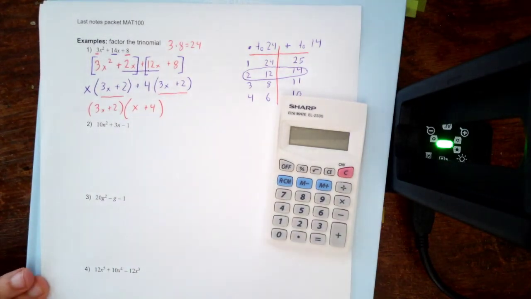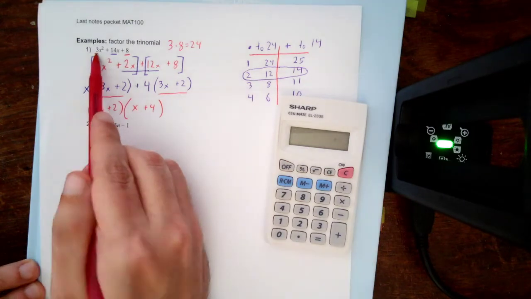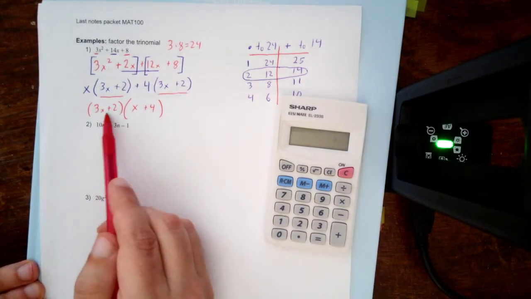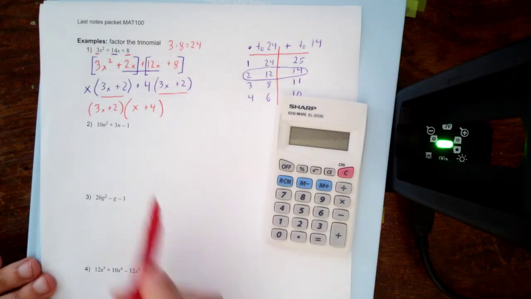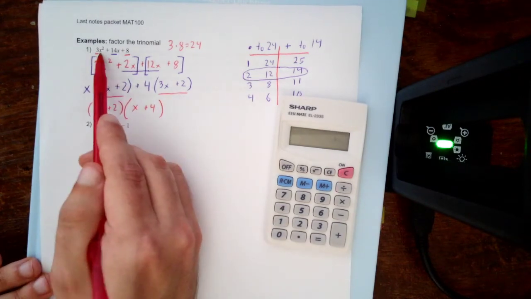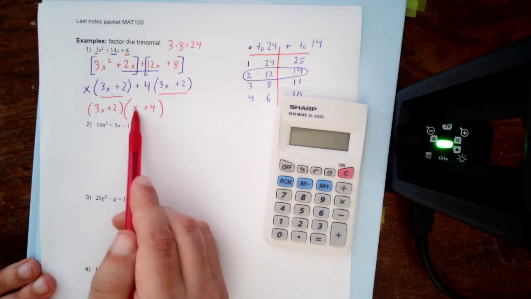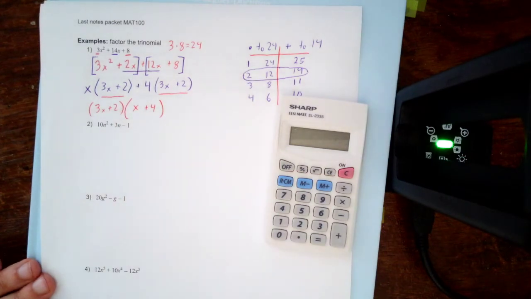We're kind of combining the different techniques we have seen so far for factoring in order to deal with this 3 out front. So our final answer would be 3x plus 2 and x plus 4, which you can always check by refoiling, right? 3x and x make 3x squared, 3x and 4 make 12x, and 2x makes 14x, and then 2 and 4 make 8. So you can always double check your work with FOIL.